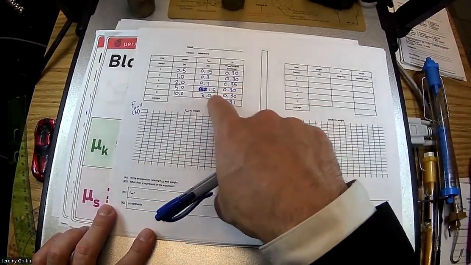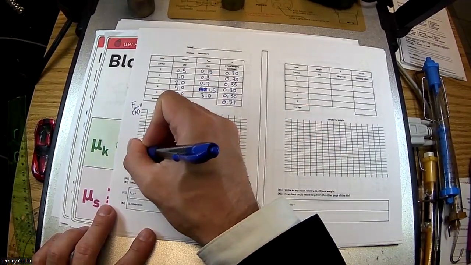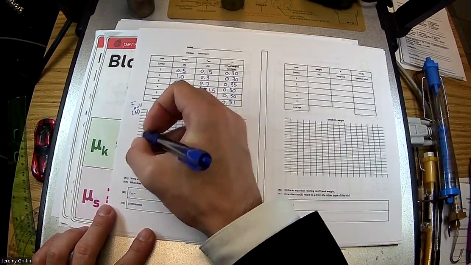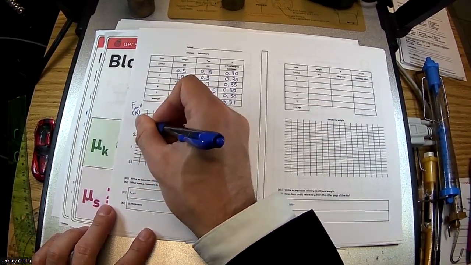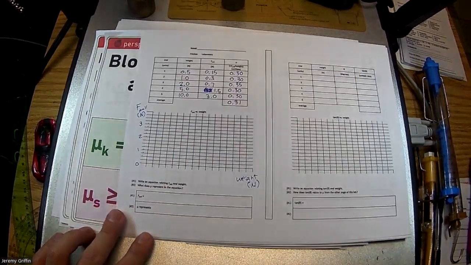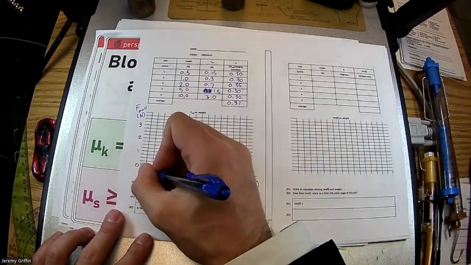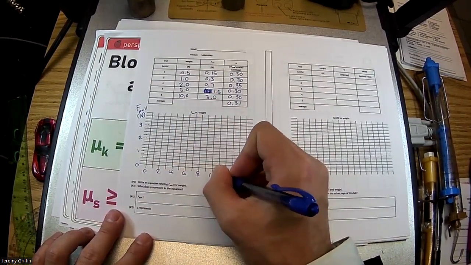All right, let's scale these. Looks like my pulling force goes up to 3 newtons, so it'll be 0, 1, 2, 3. I should contain my data that way. And my largest weight was 10 newtons. Go 0, 2, 4, 6, 8, 10 newtons.